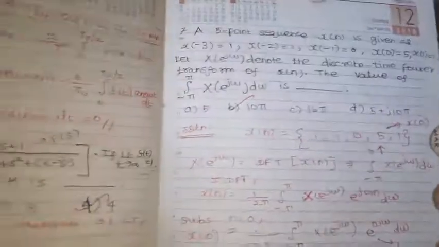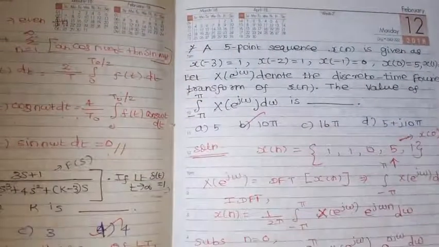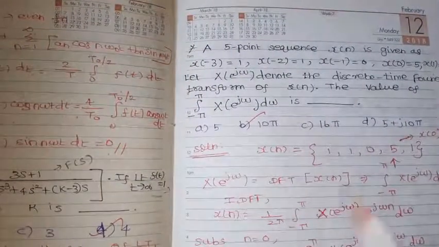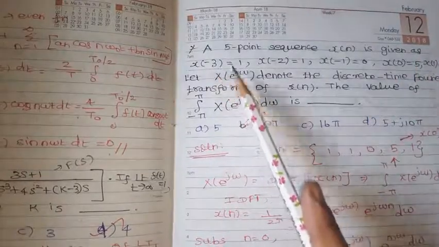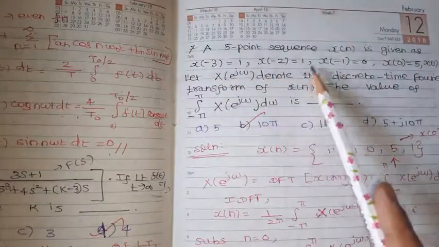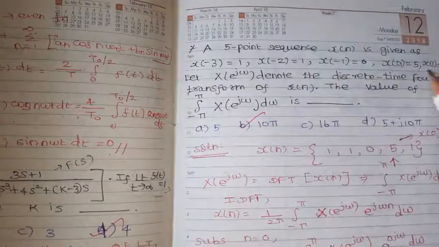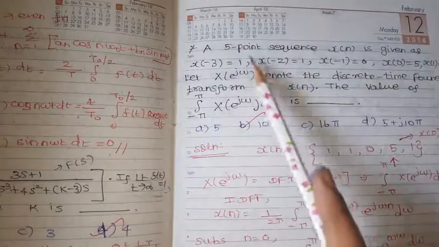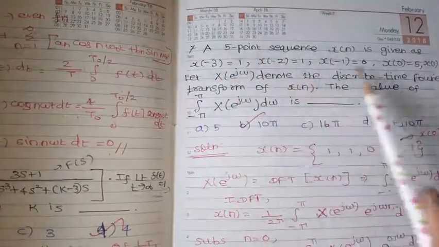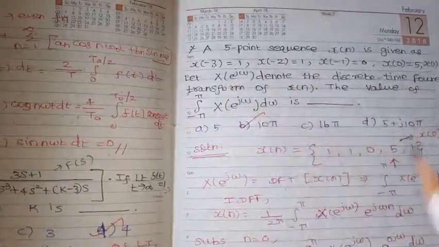We'll move on to the next one. A 5-point sequence x of n is given as x of minus 3 equal to 1, x of minus 2 equal to 1, x of minus 1 equal to 0, x of 0 equal to 5, x of 1 equal to 1. This is known as a 5-point sequence, from minus 3 to 1.